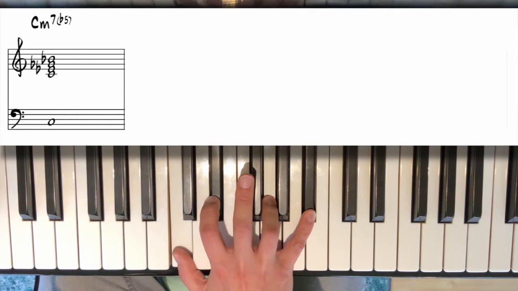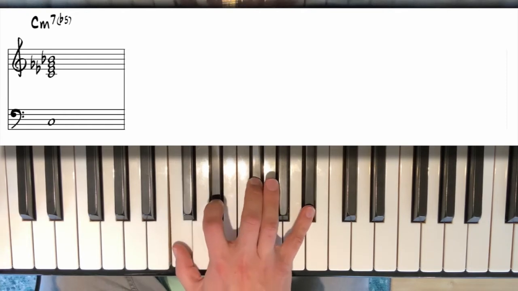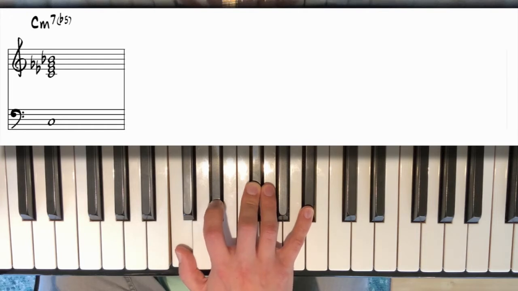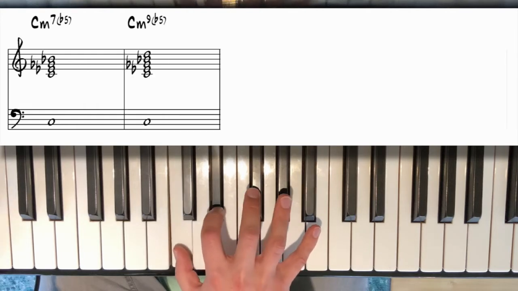Flattening the 5th gives us this, which is called C minor 7 flat 5, or C half diminished. It's not fully diminished, but we're not going to look at that in this video. What happens if we add the 9th? We get C minor 9 flat 5. It sounds like this.